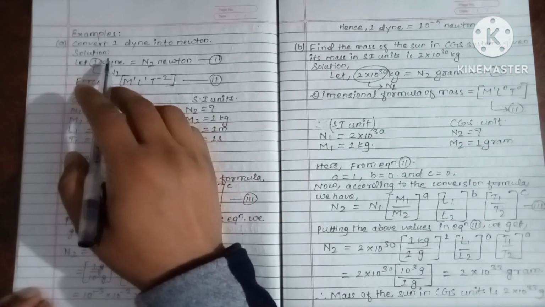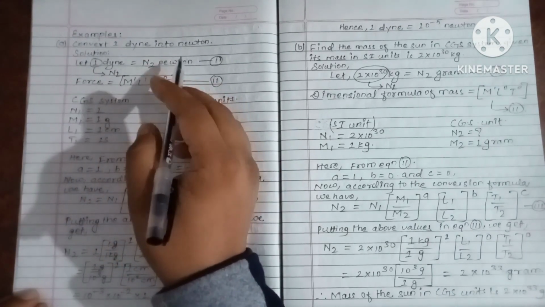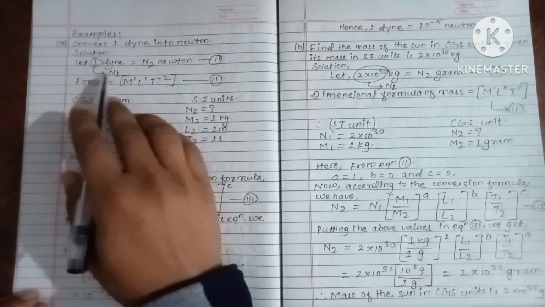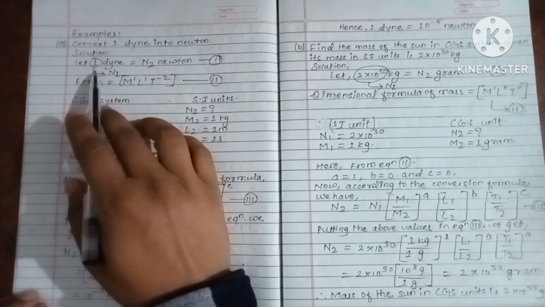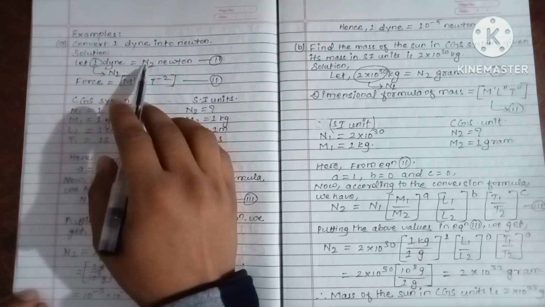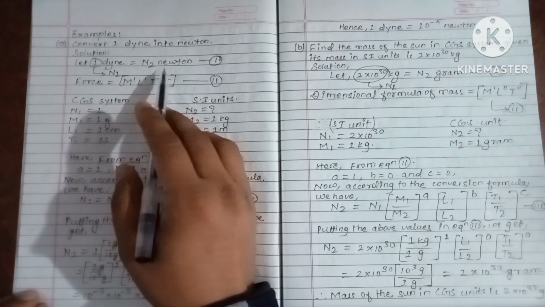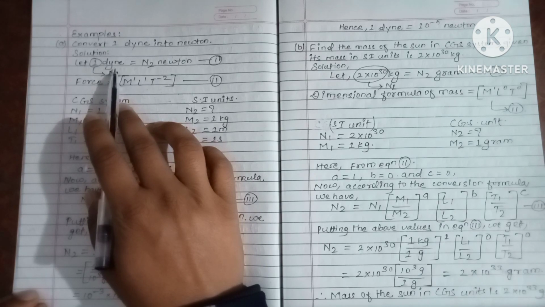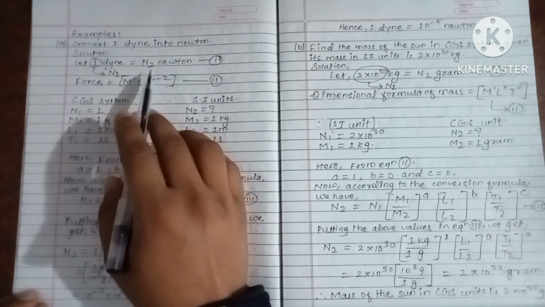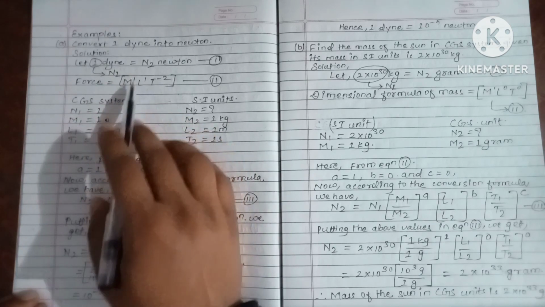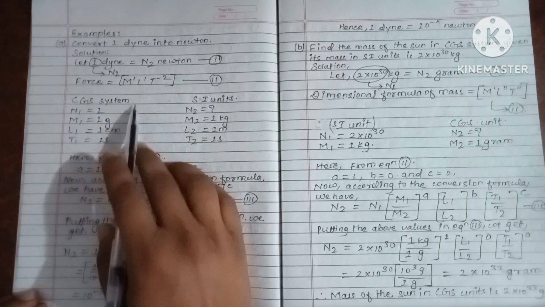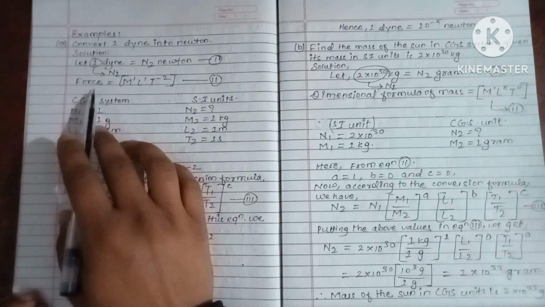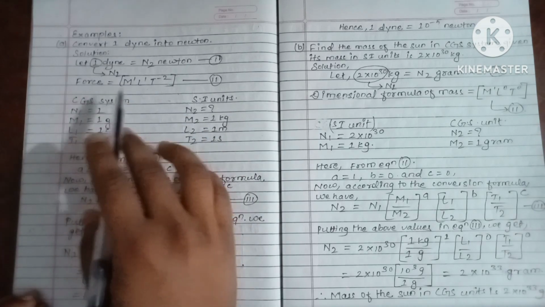So we are converting 1 dyne into Newton. Let 1 dyne equal n2 Newton. This 1 is n1, and n2 we have to find out, and the units given are dyne and Newton. Now for this, first of all we should know the dimensional formula of force, because these are the units of force.